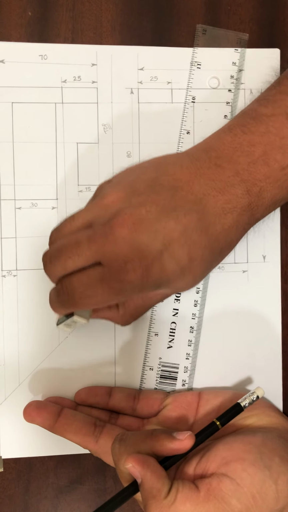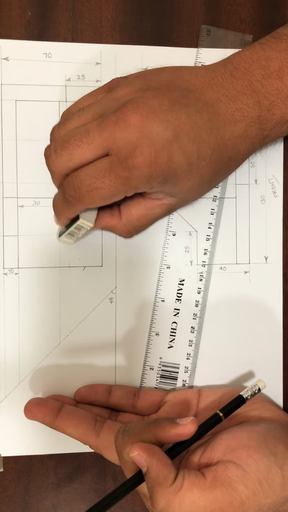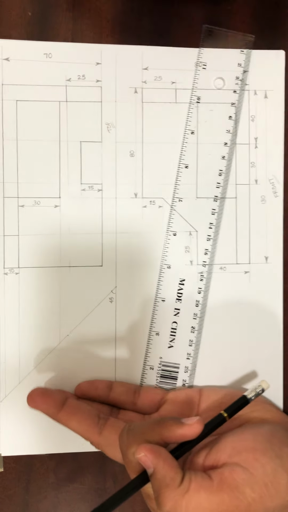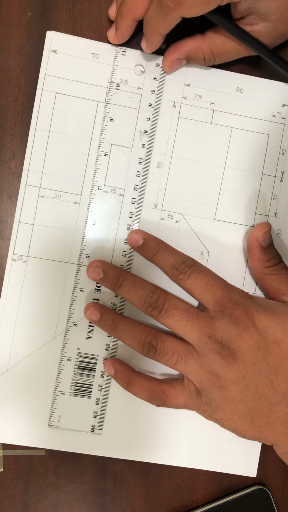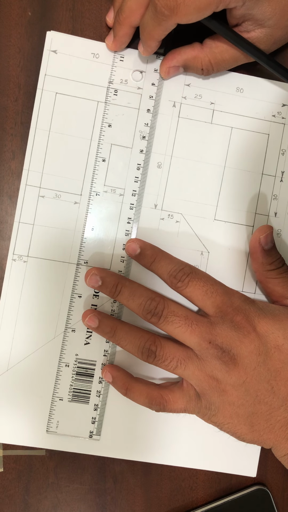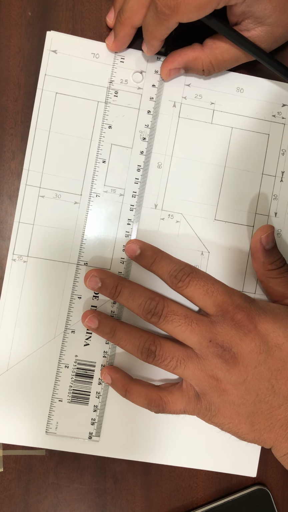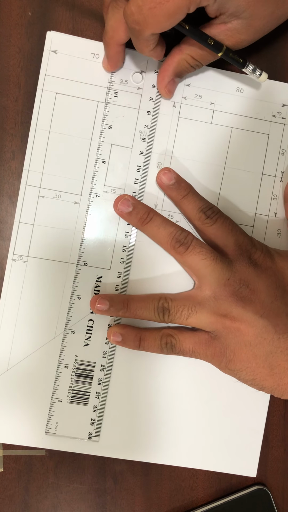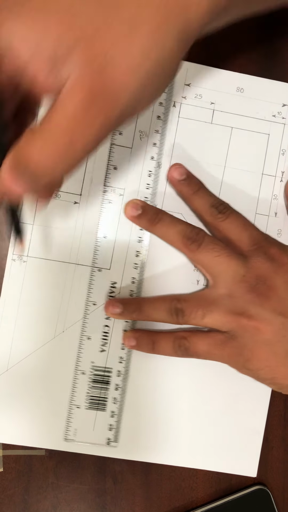You have to draw it again. So keep it exactly horizontal, then draw it.